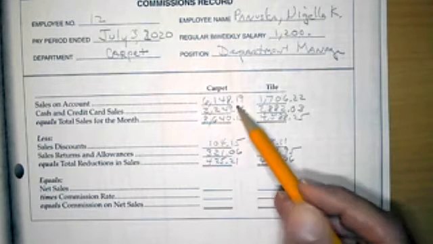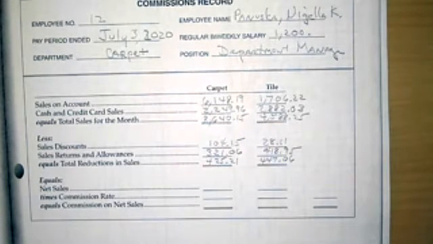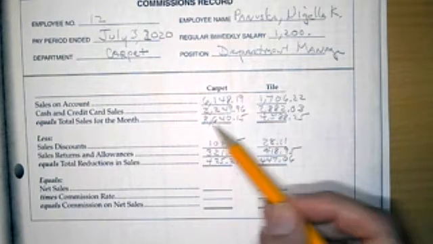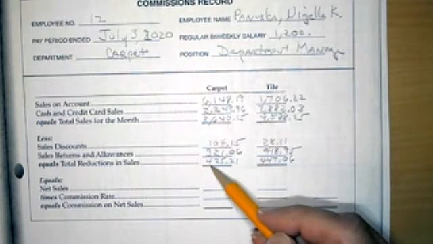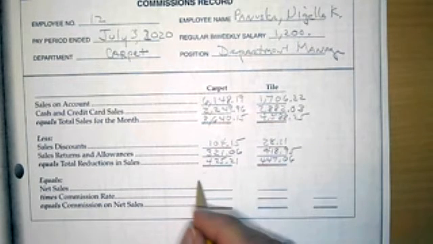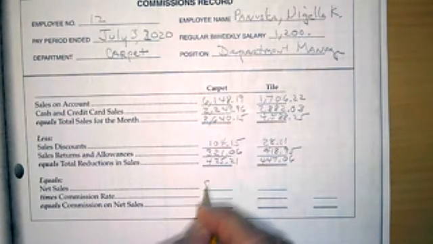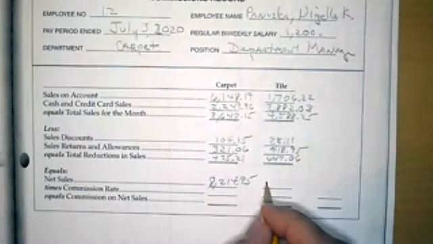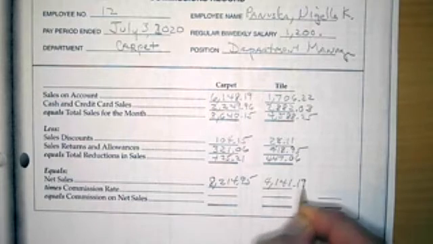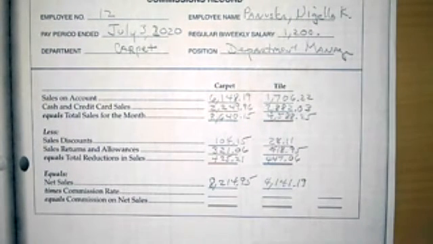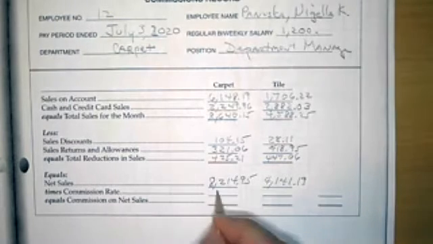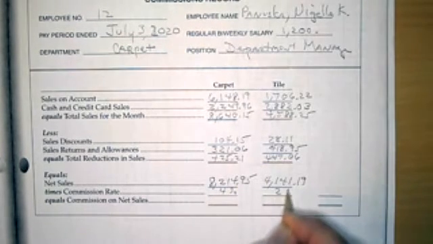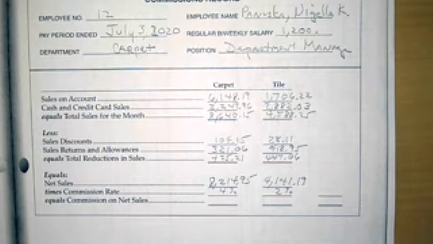So we're going to take our $8,640, that amount, and subtract out the $425. I get net sales for carpet of $8,214.94. And then I also get for tile, using the same way of doing it, $4,141.19. And you can calculate the commission rate. Well, it tells us what the commission rate is. The commission rate is 4% and 2% likewise. So 4% for carpet, 2% for tile.